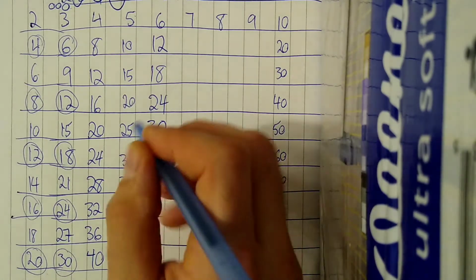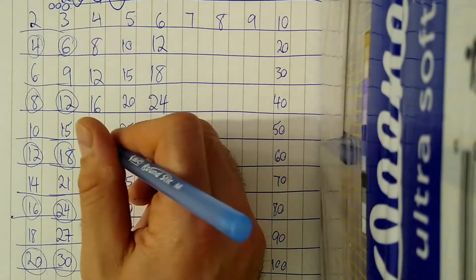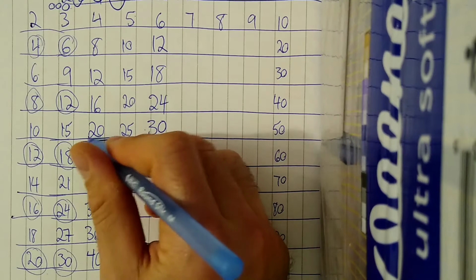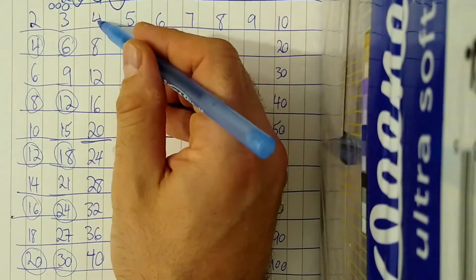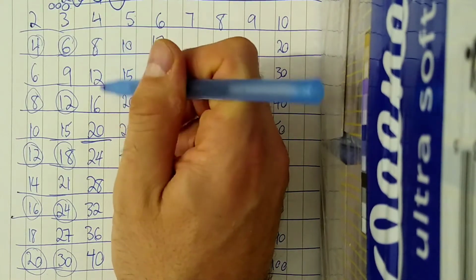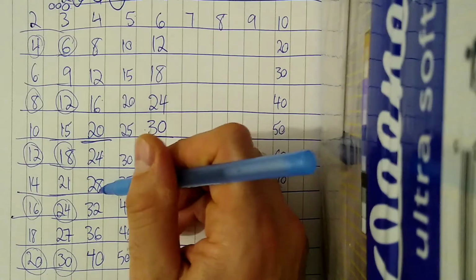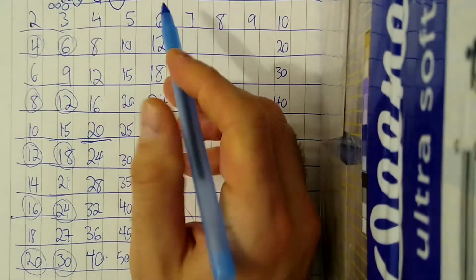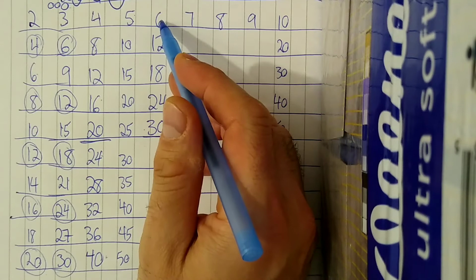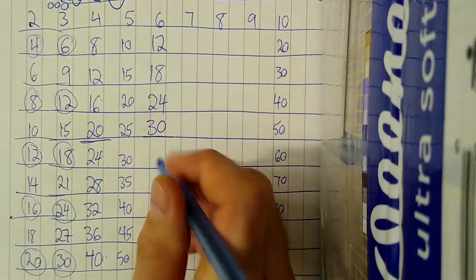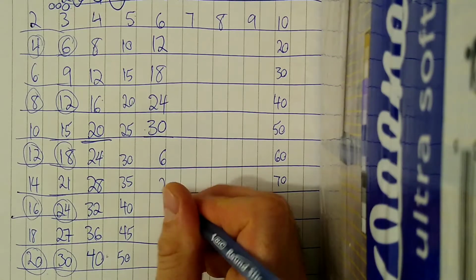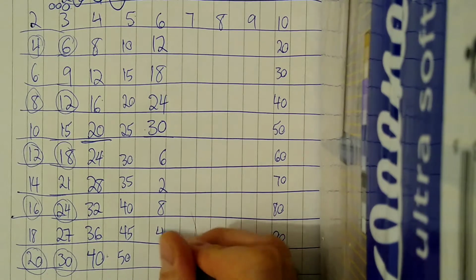Okay, another little tip here. When it's even numbers like the 4s and the 6s, the number in the 1s place will repeat itself. So this goes 4, 8, 2, 6, 0. This will go 4, 8, 2, 6, 0. So if I look at the 6s, it's an even number, so it's going to repeat itself. 6, 2, 8, 4, 0. So I can even put in 6, 2, 8, 4, 0.